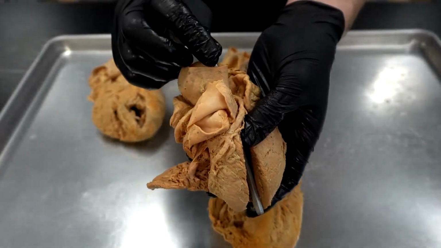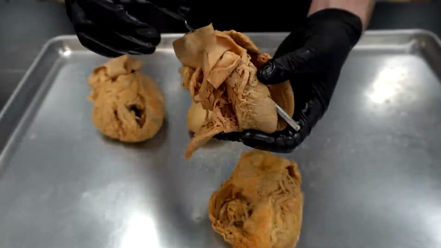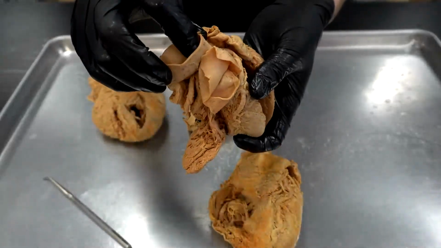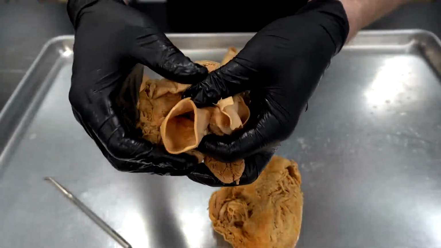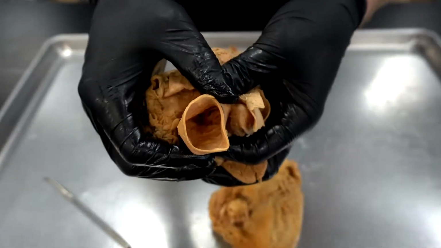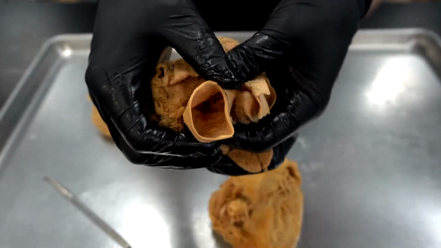Remember how I said the aorta is the size of a garden hose? Let me pull the probe out of there so we can really see it. You kind of already got a taste of that when I showed you that aortic valve. Let me open it up here. But you can see how this is the size of a garden hose. Huge, huge, amazing artery here.